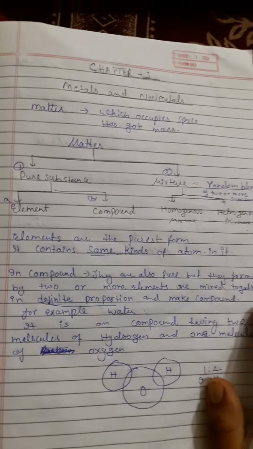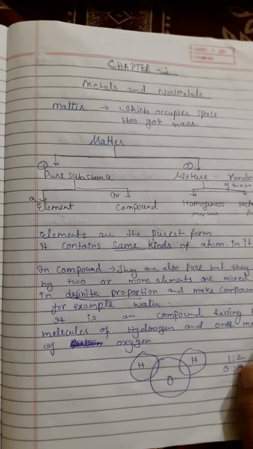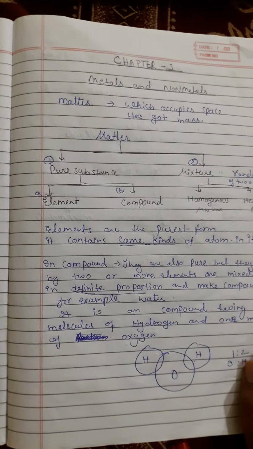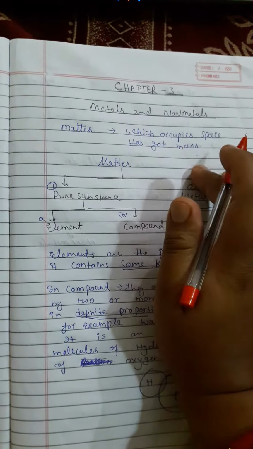Good morning, students. Today we're going to start a new chapter, that is metals and non-metals. First of all, I'm going to tell you about what metals and non-metals are. As we know, everything around us is called matter, which occupies space and has mass.